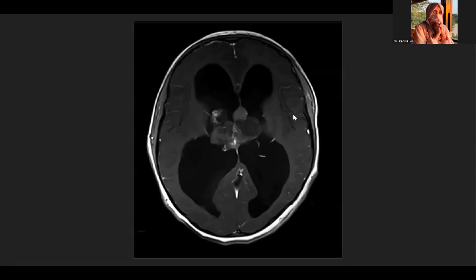So, what do you think? This is the post contrast image of the same lesion.